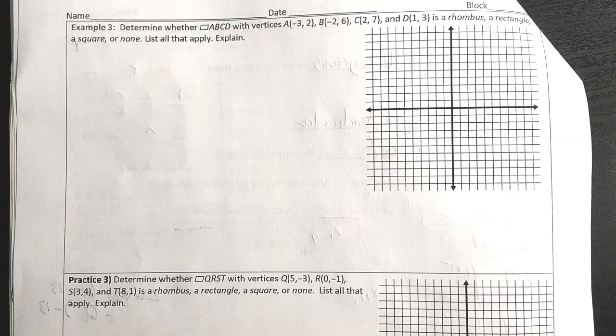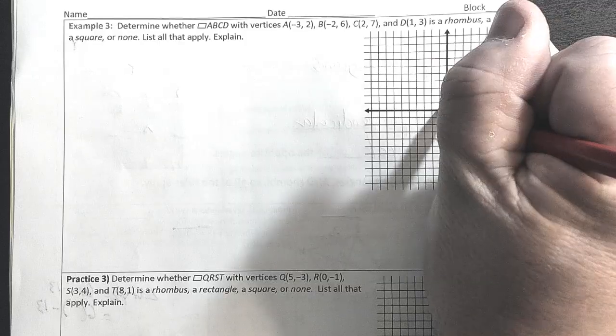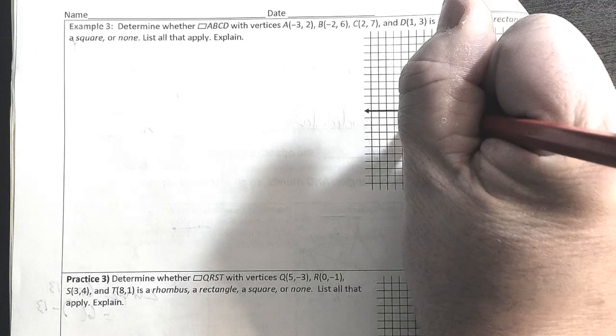All right, so example 3: determine whether ABCD with these vertices is a rhombus, a rectangle, a square, or none. List all that apply. First thing we do is graph it. A is at -3, -1, -2, -3, +2.